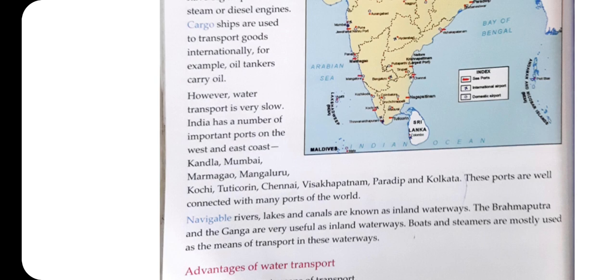Rail transport is the largest network of railways in Asia and the fourth largest in the world. And railway transport is the cheapest means to transport bulky goods, and it can carry large volumes of goods and people at the same time.